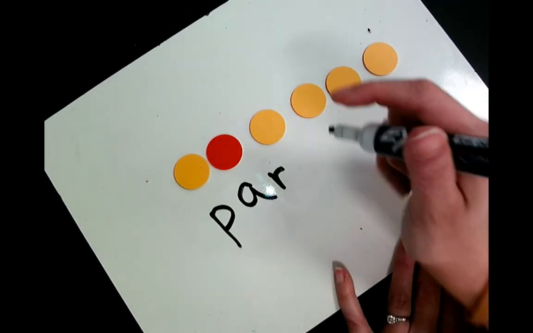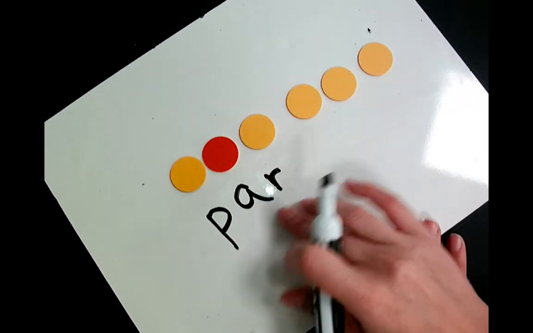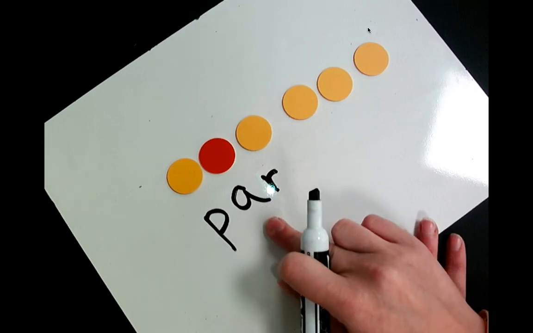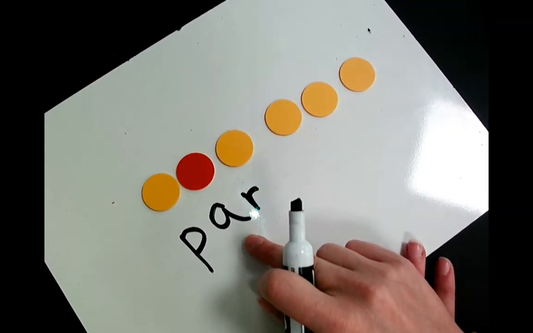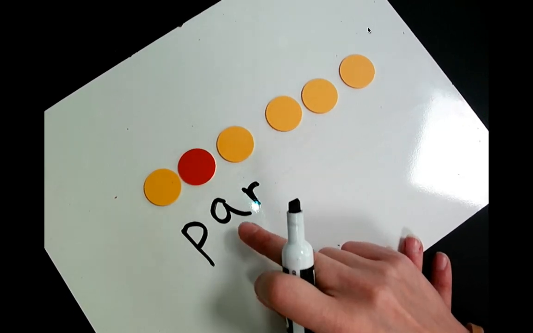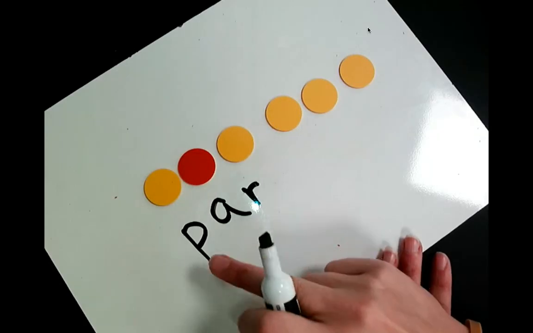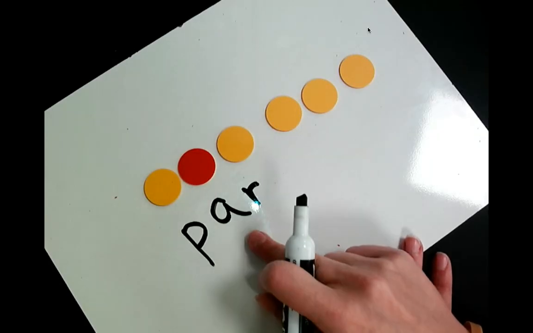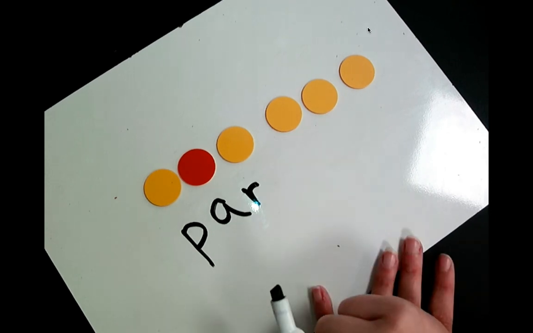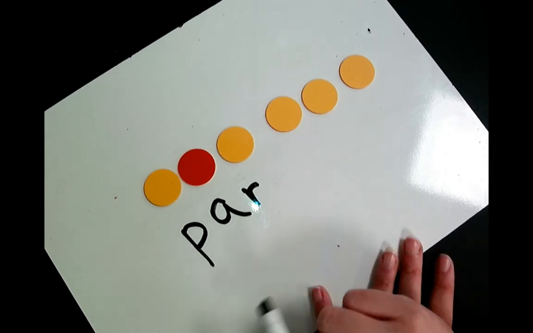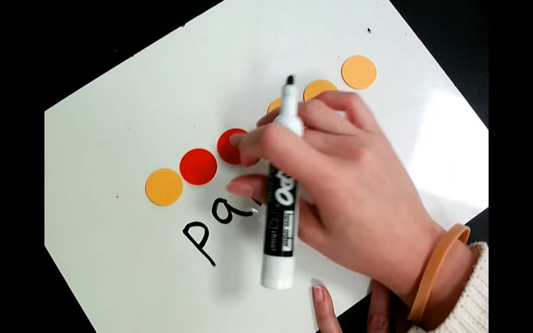And that breaks a rule because when A and R are typically together, they say the R sound. We don't say per, we don't say parent. We say parent. So that breaks a rule here.